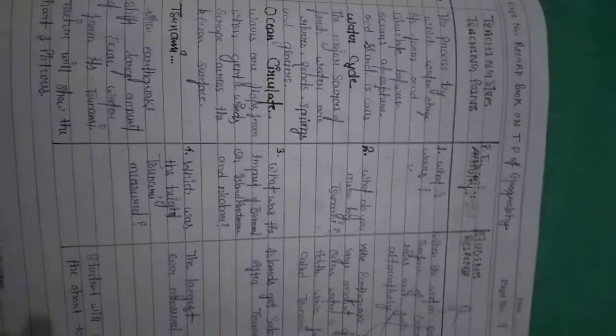This is the blackboard work section. The blackboard section must include the introduction part and the description of the related topic along with the important keywords. This is the lesson plan.